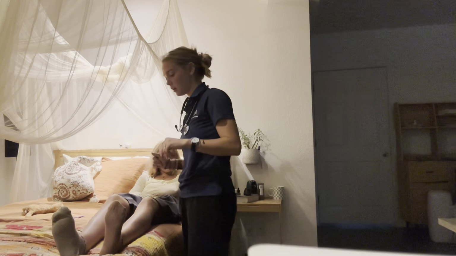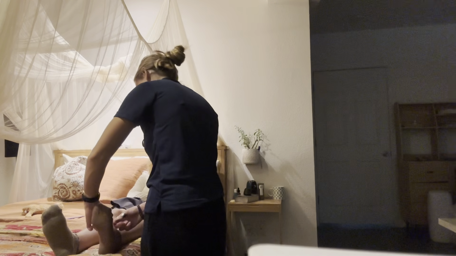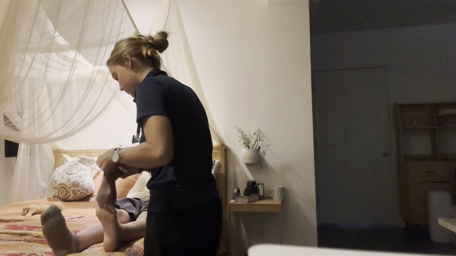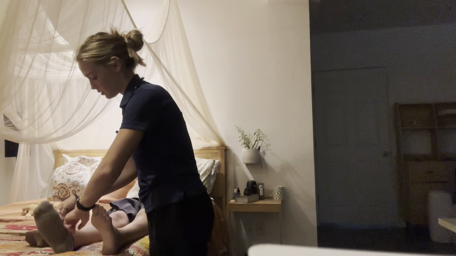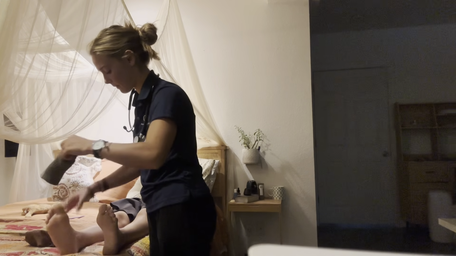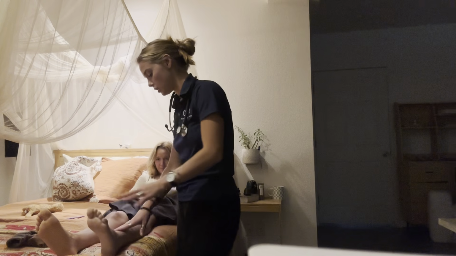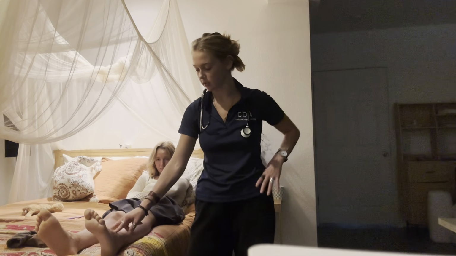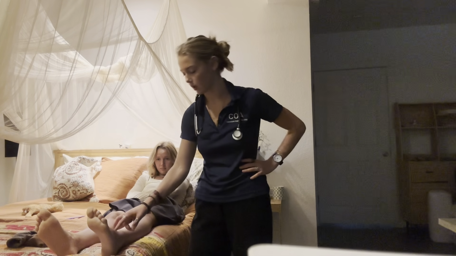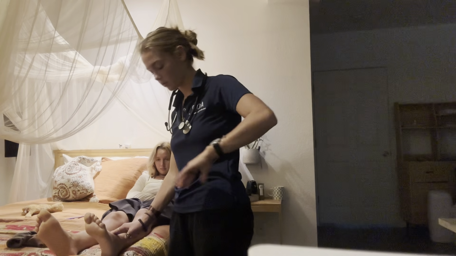Then I'm going to lower these socks off so I can check your pulse sites here. First I'm going to be checking the pulse right here, and I'll be doing that for 30 seconds.